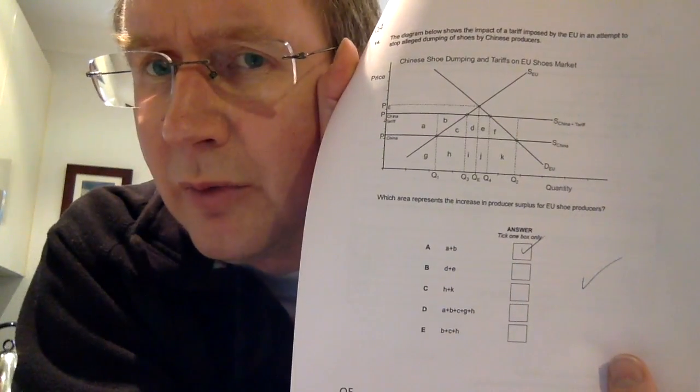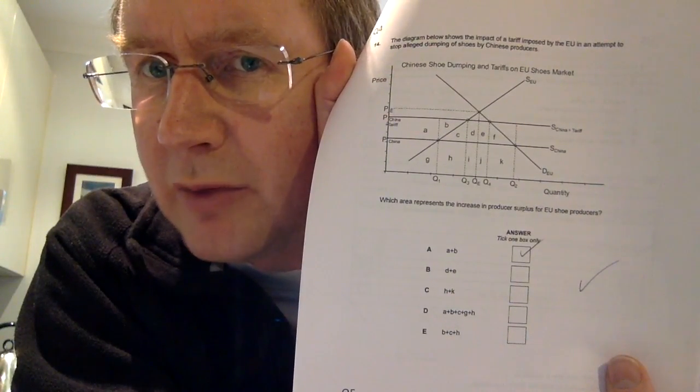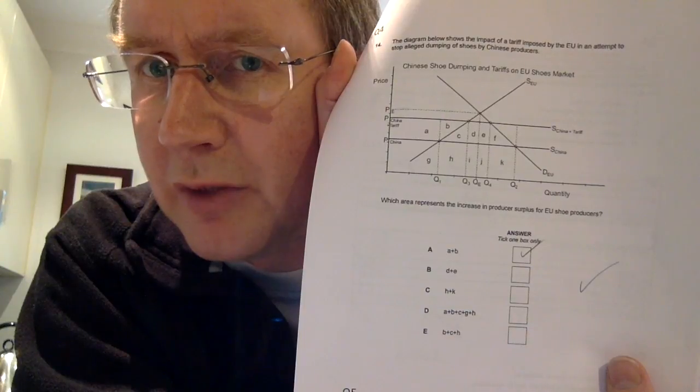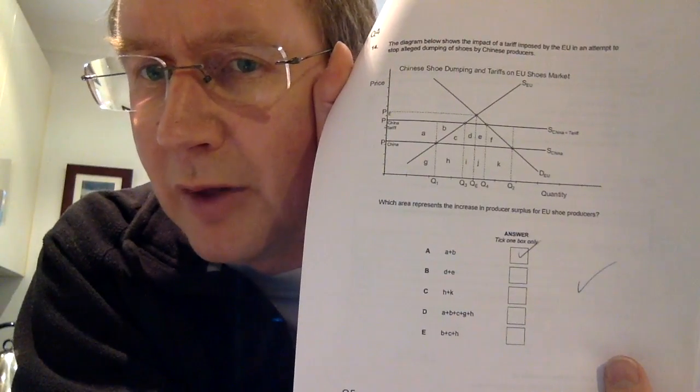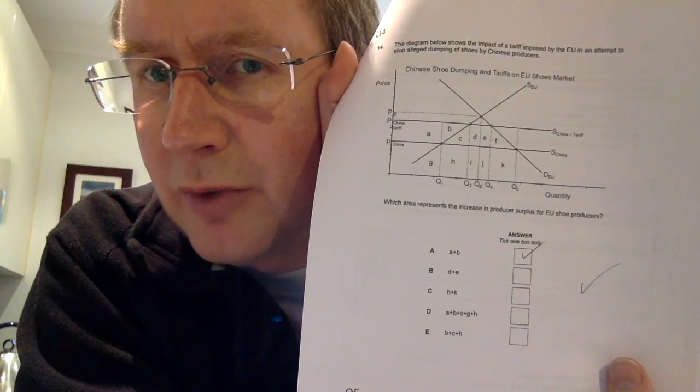Question 4, good old tariff diagram. The diagram below shows the impact of a tariff imposed by the EU in an attempt to stop the alleged dumping of shoes by Chinese producers. Then we've got a variety of possibilities. So what's the increase in producer surplus?